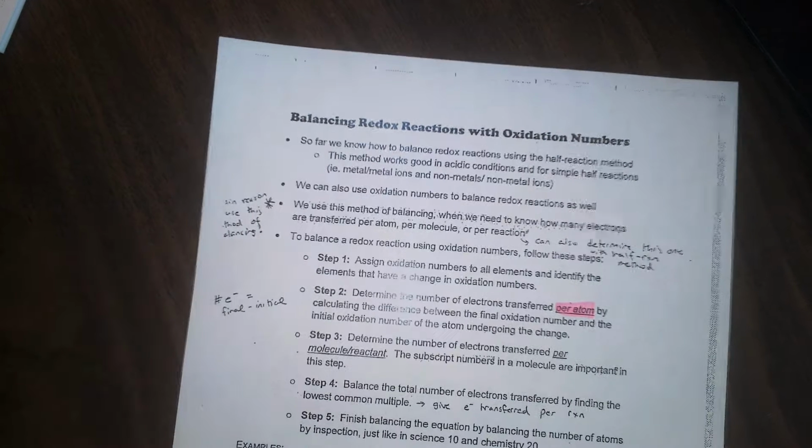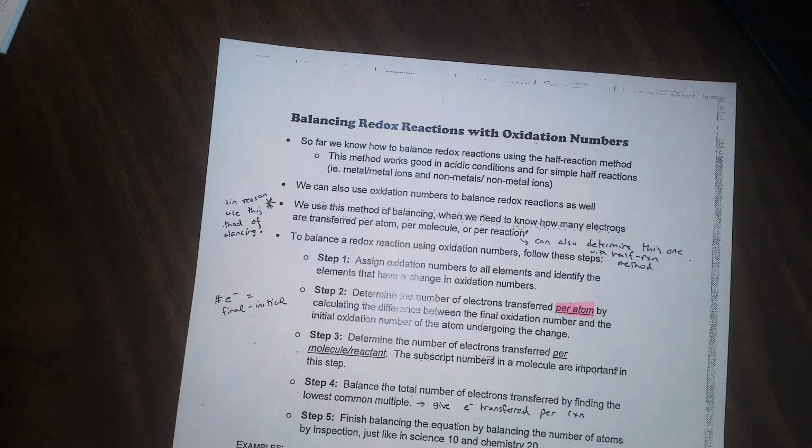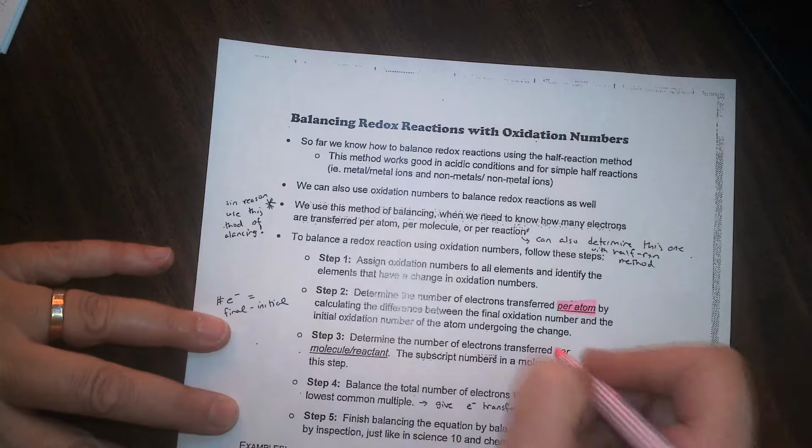Once we do that, then we look at the number of electrons transferred per molecule or per the reactant. So say we're looking at aluminum and we do a single replacement reaction and we end up with aluminum oxide. So we are going from 0 to 3+. First, we're looking at just the change of aluminum, and then we look at the whole compound of aluminum oxide, the whole reactant. Okay? So this is per molecule.